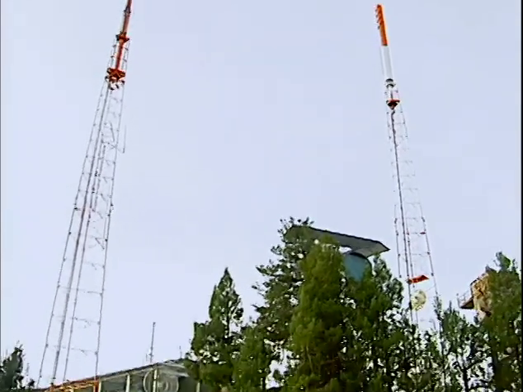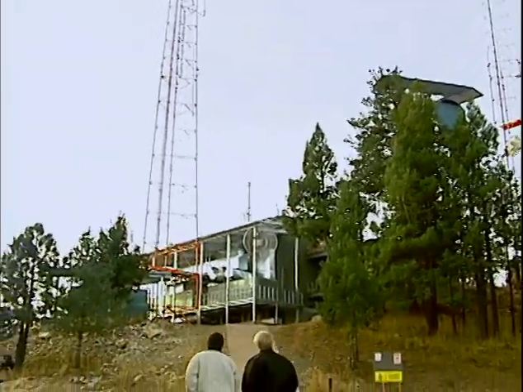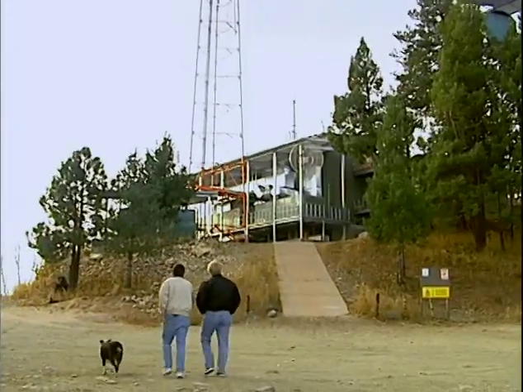This is Channel 9's transmitting tower up here. They put out 10 kW into that.